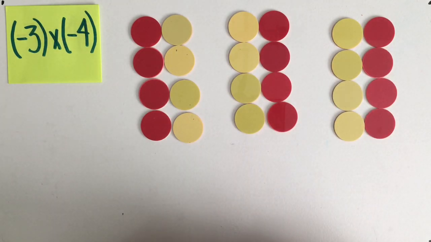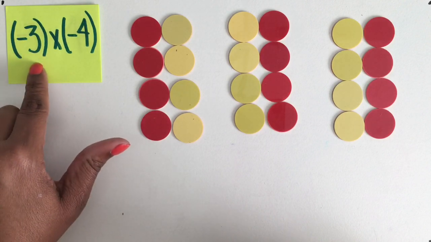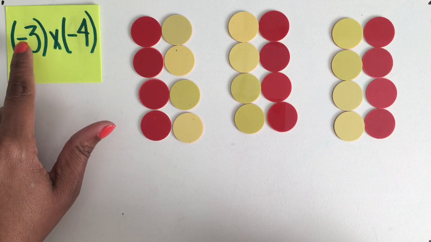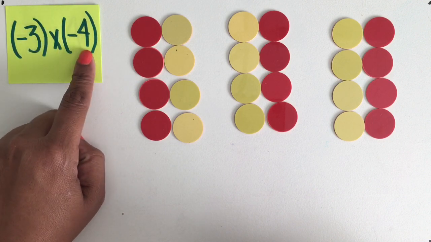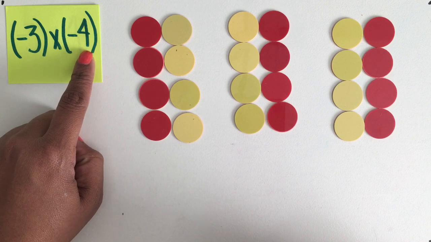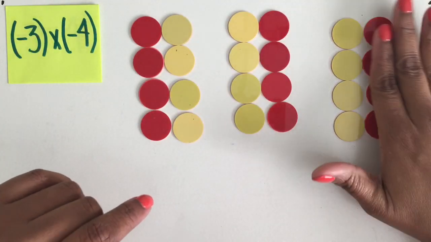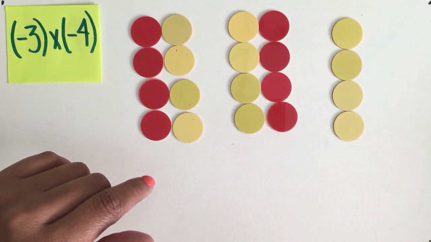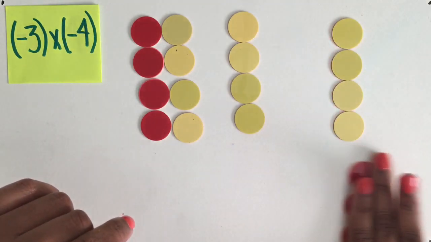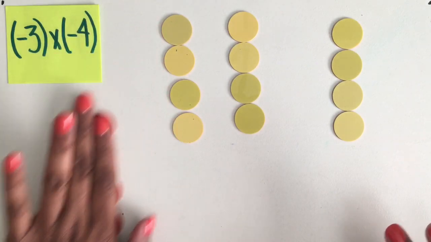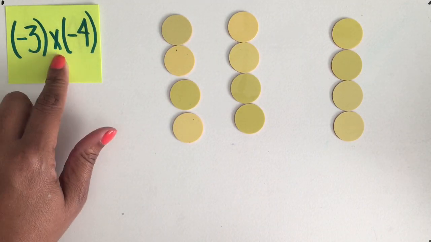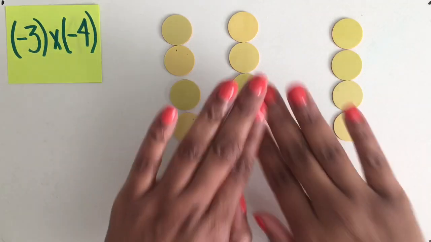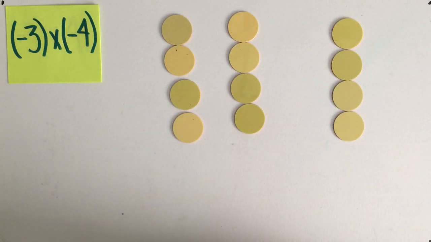Okay, so now that we have it all set up, let's read it again. So this negative sign means that we're going to take out 3 groups of negative 4. Take out 3 groups of negative 4. So looking here, these are my negatives. 1 group of negative 4, 2 groups of negative 4, 3 groups of negative 4. I took out 3 groups of negative 4, and that left me with positive 12.